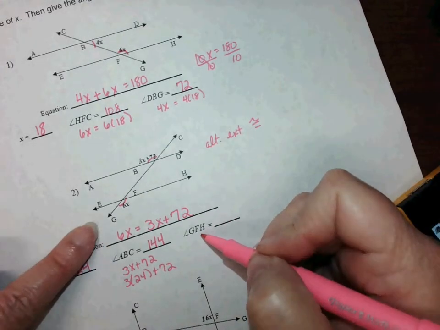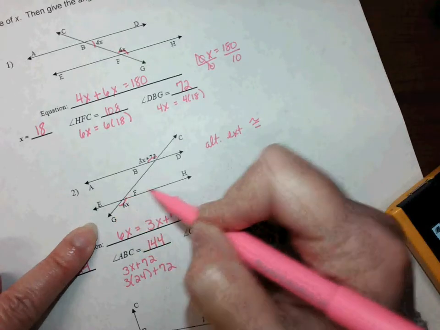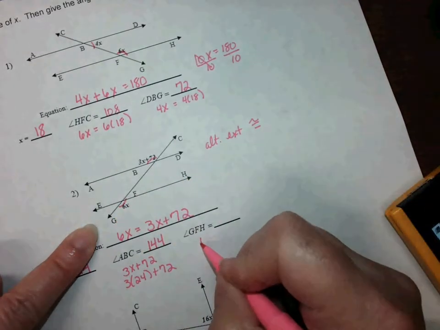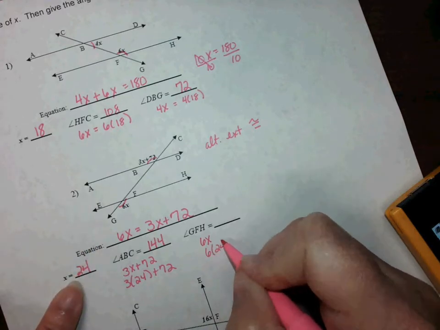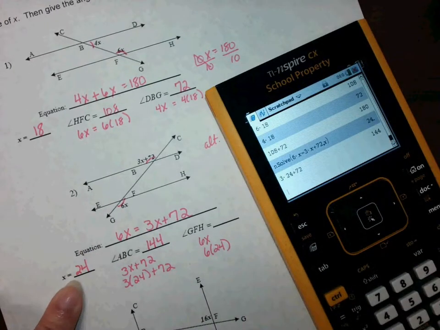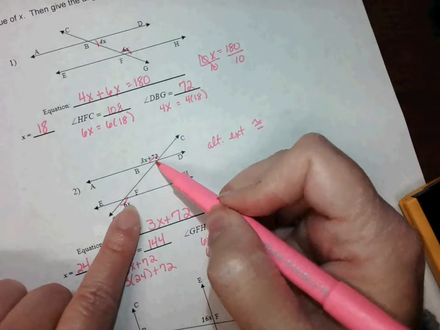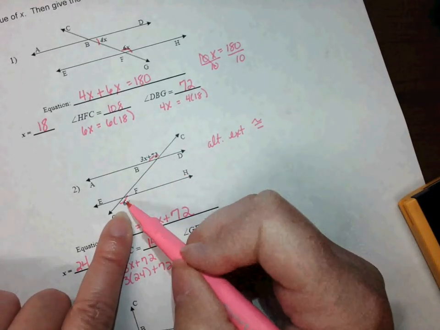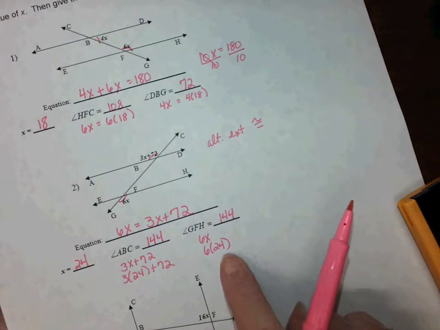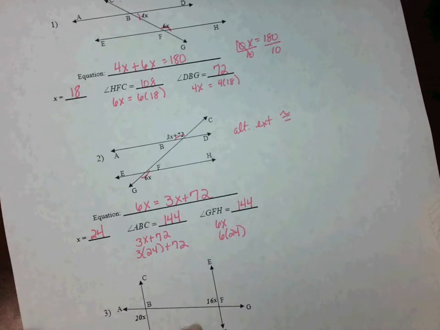Angle GFH is right here at 6x. So we're going to do 6 times 24, which also equals 144 degrees. And I know that they were supposed to be congruent, so if I knew that this one was 144 degrees, I could have said that this one was 144 degrees without doing this. But this is just a good check to make sure that you did it correctly.